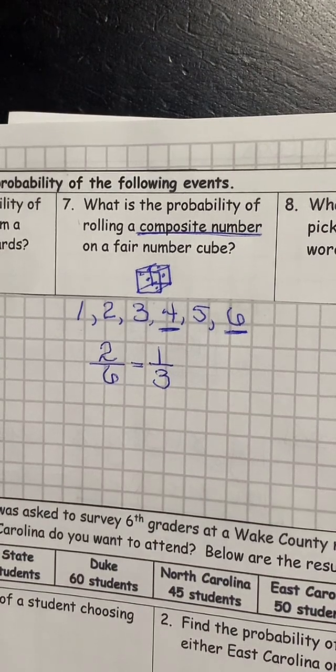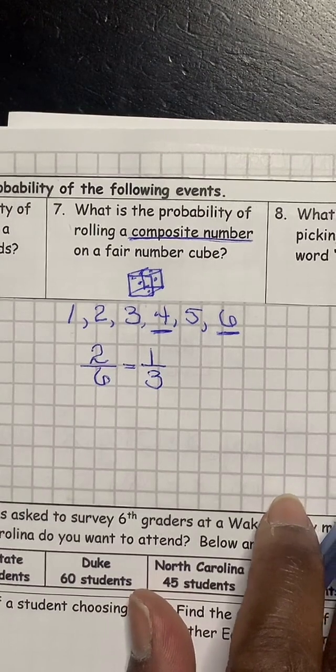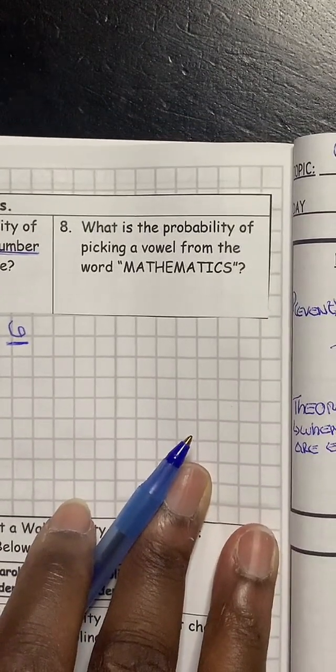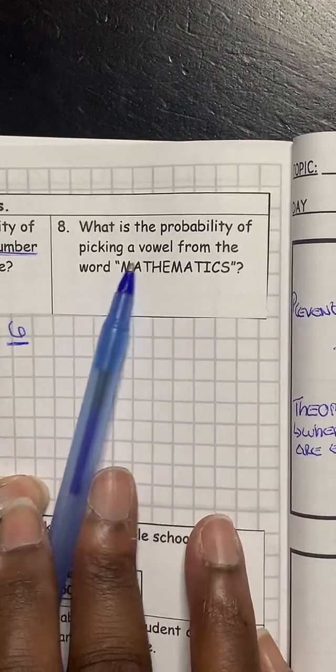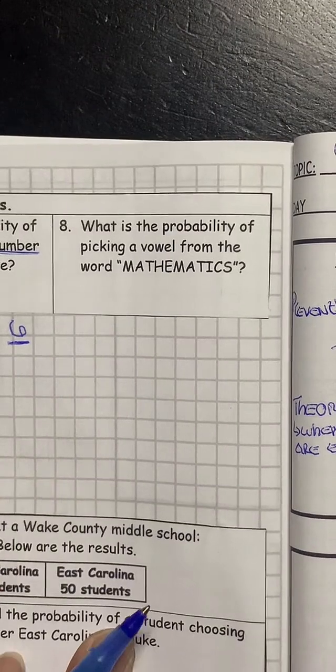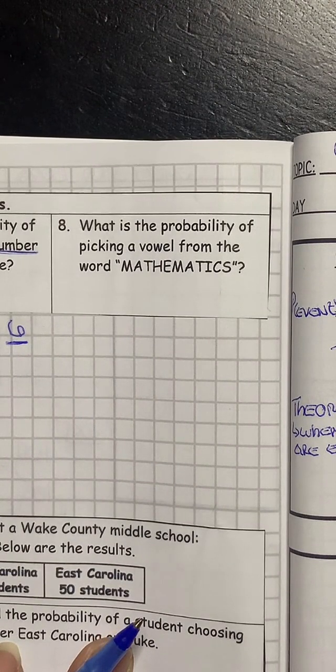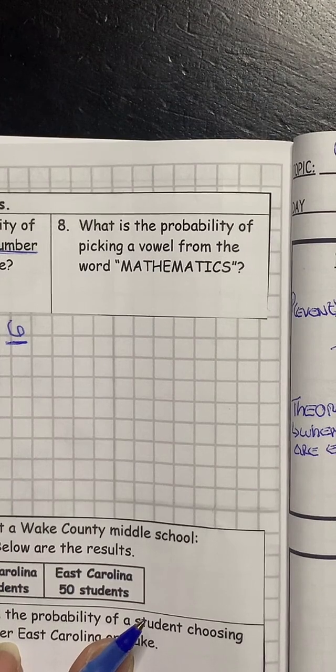All right. Nice. So let me leave you alone with this one. What is the probability of picking a vowel from the word mathematics? Now, it might be tough for those that are doing English as a second language, but I think you might be able to pull it off.